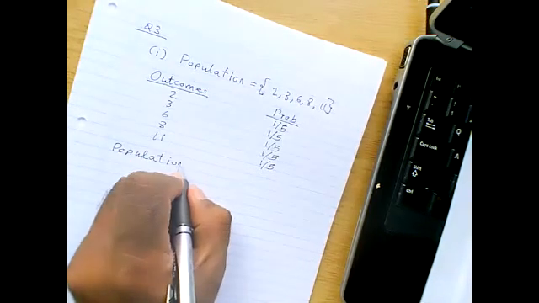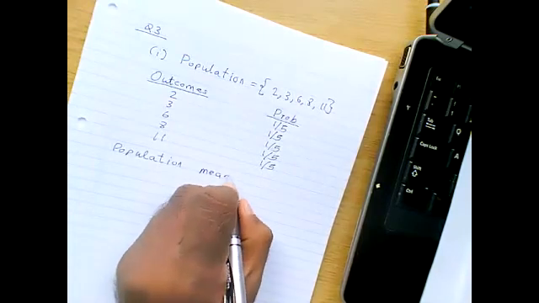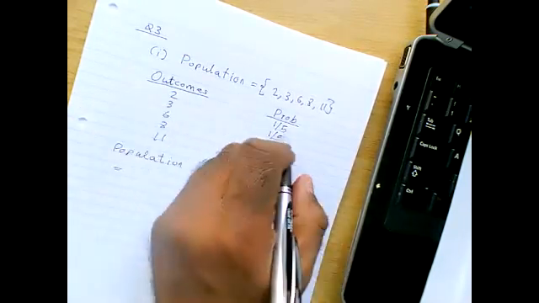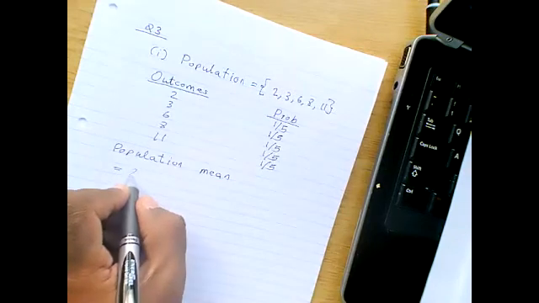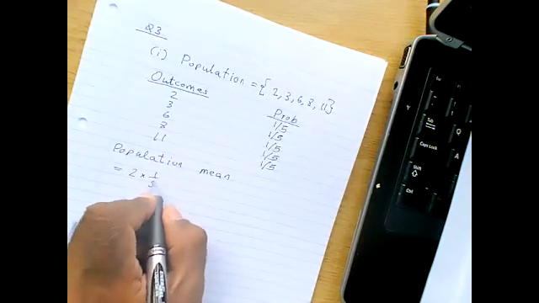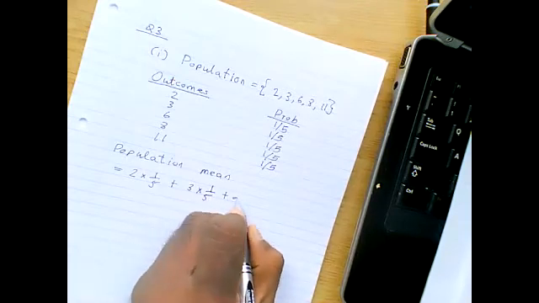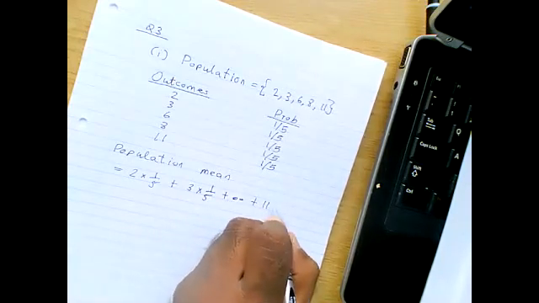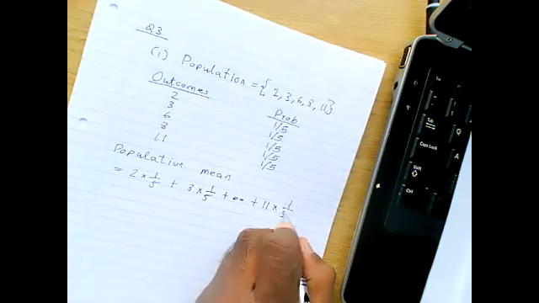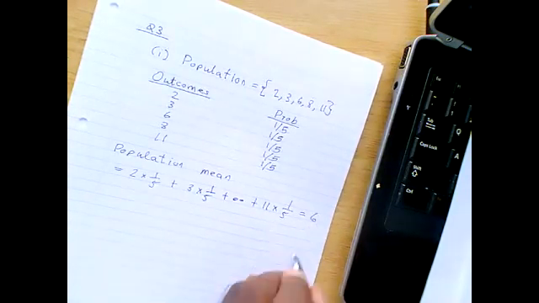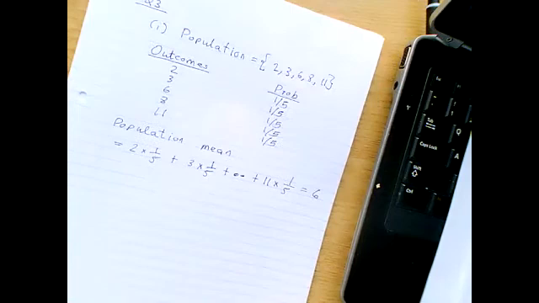to find the population mean, all you have to do is multiply this with this and then sum them. So you say 2 times 1/5 plus 3 times 1/5, and so on until 11 times 1/5. If you compute this, you will get 6. So the answer for part 1 is 6.